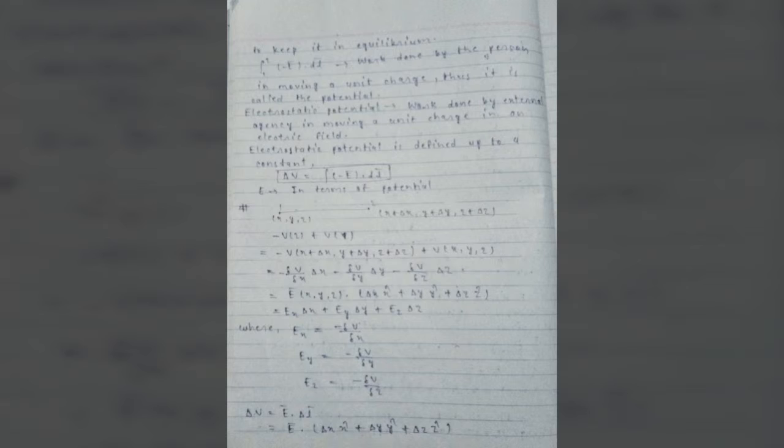So, minus E is the force that a person holding the charge has to apply to keep it in equilibrium, and dl is the distance travelled.